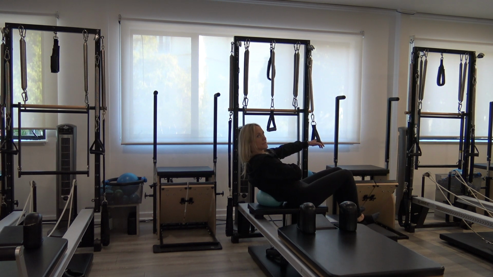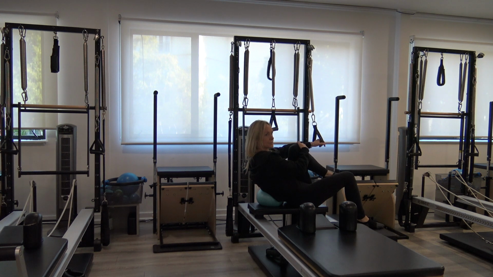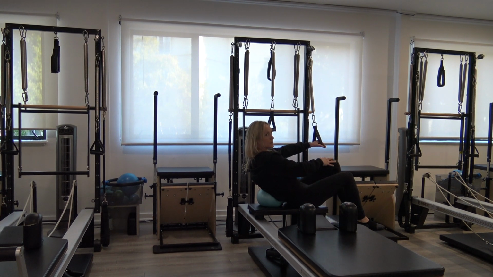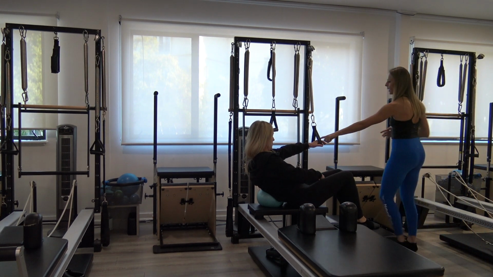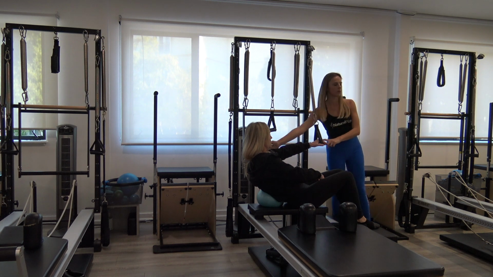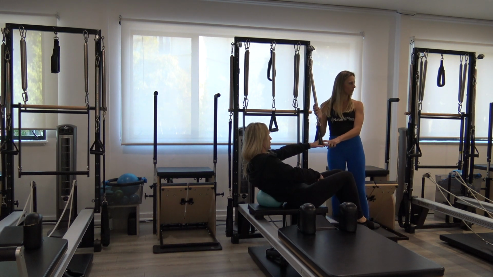The resistance is coming from behind. This one, the resistance is coming from forward. So this one is actually pretty challenging as well, because she's having a lot of challenge at the shoulder and the lat on this side, because she has a 90-degree angle with her body. You know what I mean?